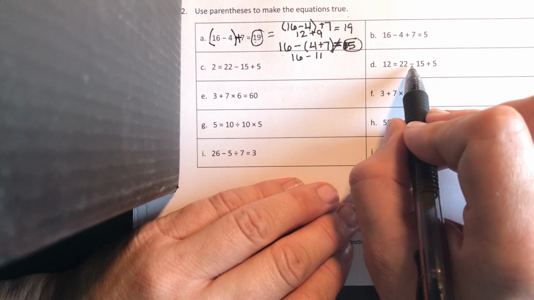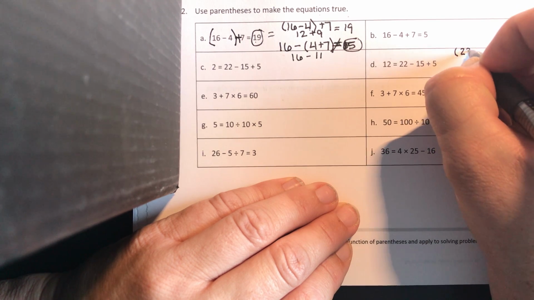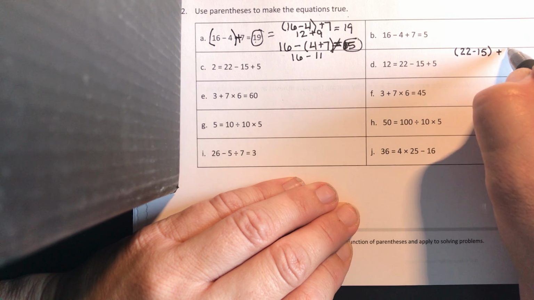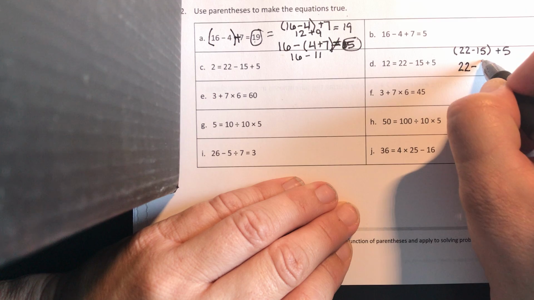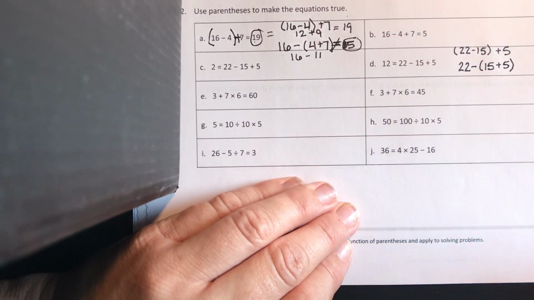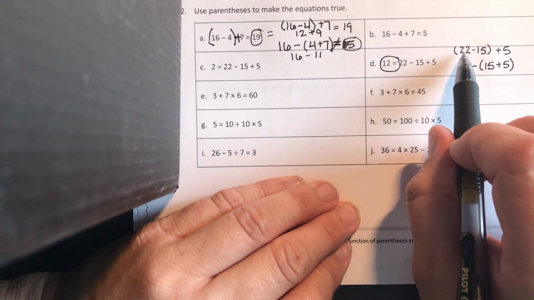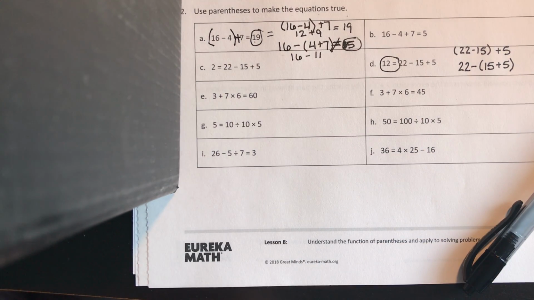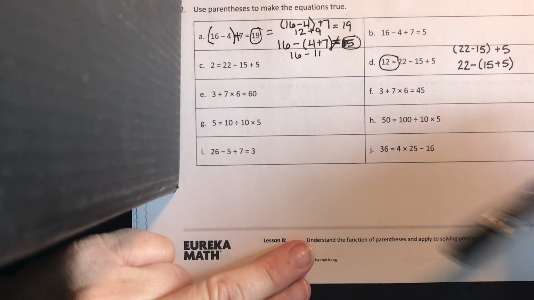12 equals 22 minus 15 plus 5. So it would either be parentheses around 22 minus 15, plus 5, or 22 minus parentheses around 15 plus 5. All right, let's see which one of these parentheses makes our problem equal to 12. 22 minus 15, let's hit 15 and count up. 15, 16, 17, 18, 19, 20, 21, 22.